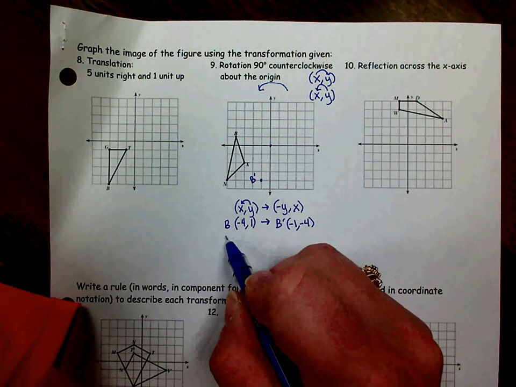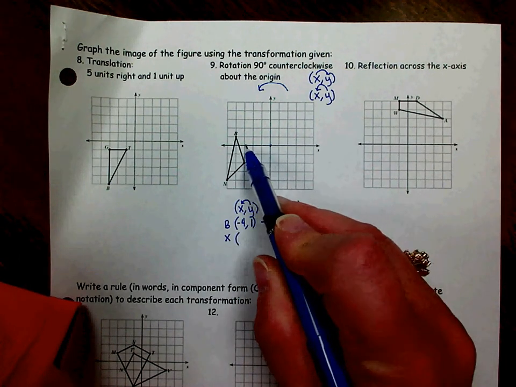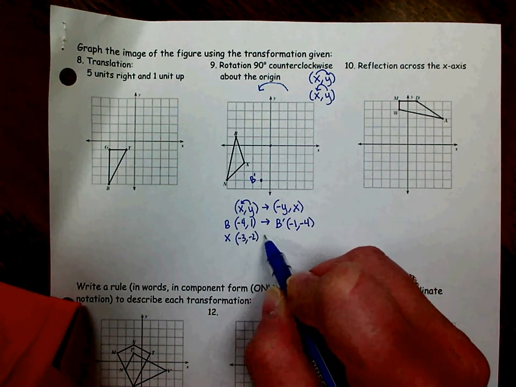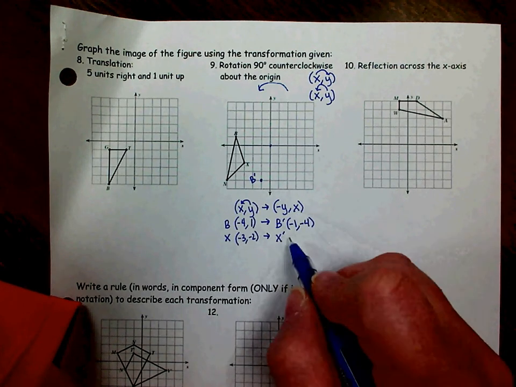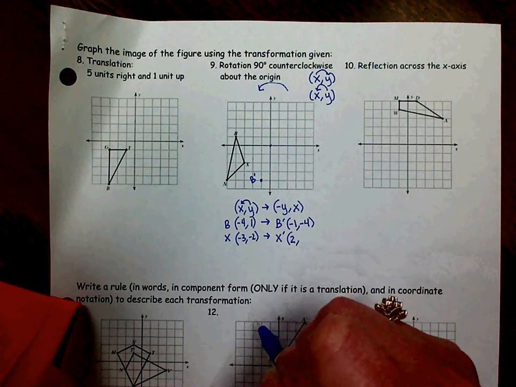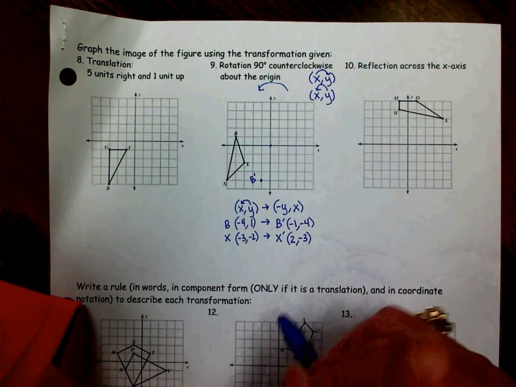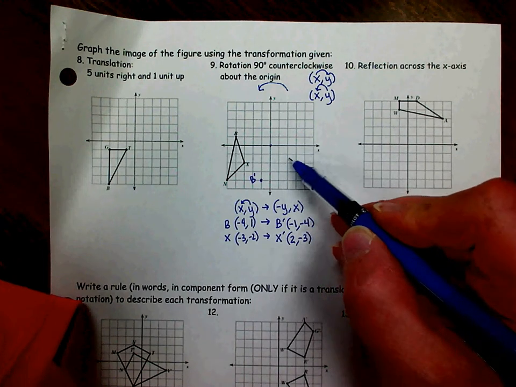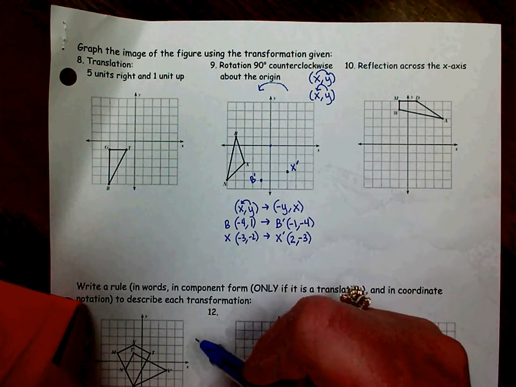Let's look at point X. Point X has coordinates of (-3, -2): left 3, down 2. So it's going to map to X prime using this rule. I want the opposite of my y. The opposite of -2 is +2. And then I want my x coordinate, which is -3. So I can plot that point. 2 means go right 2. -3 means go down 3. And this is going to be labeled as X prime.